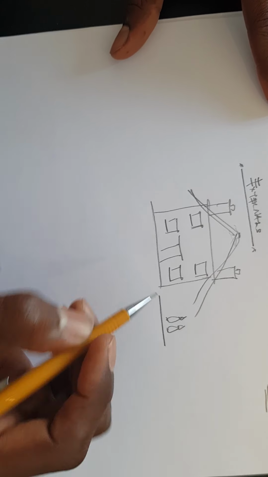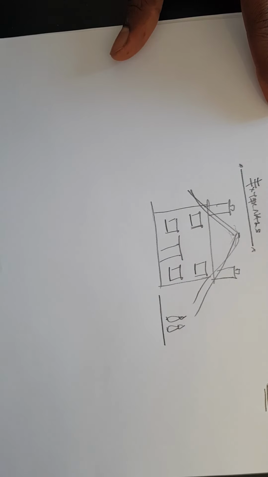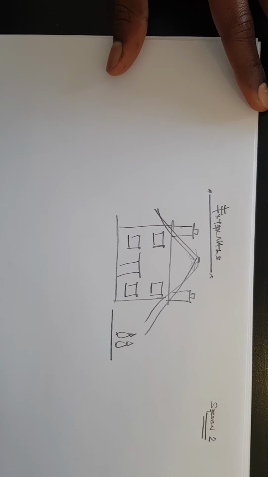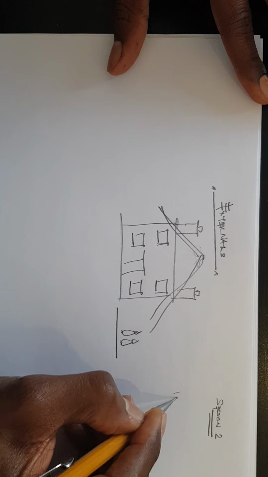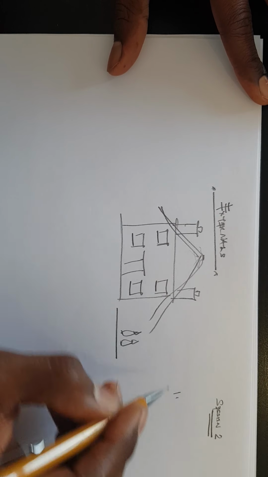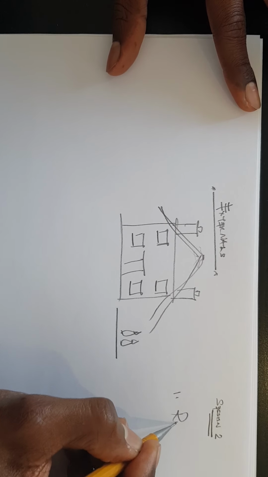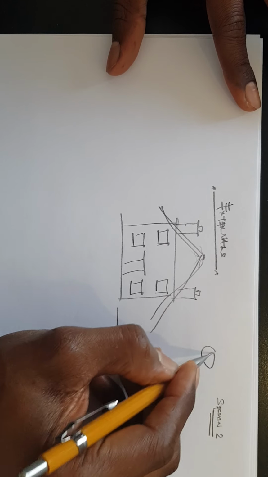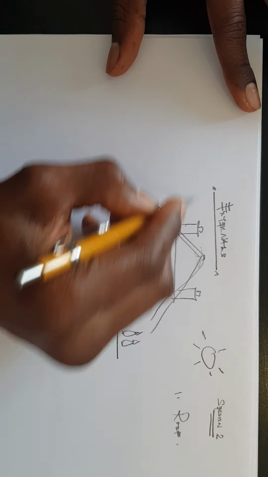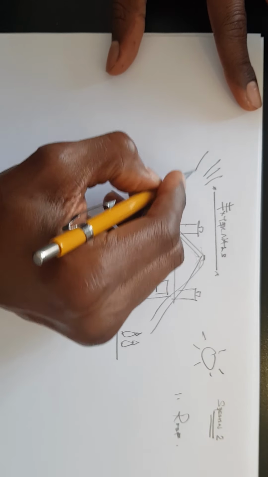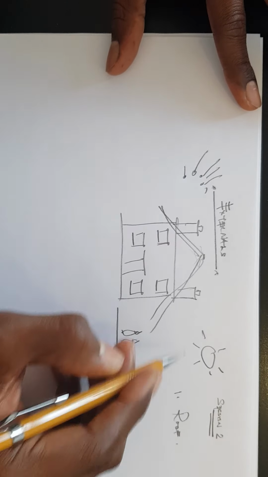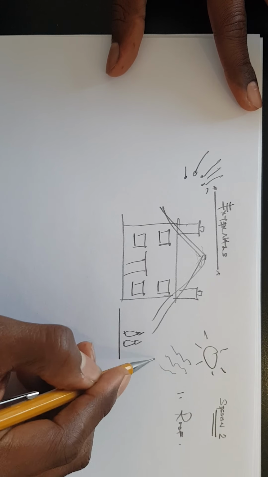Now, there are various parts of the externals of a building that are very vital to consider. The first, I always like to start with the roof. This is the sun. Imagine this is rain coming down, and this is wind.